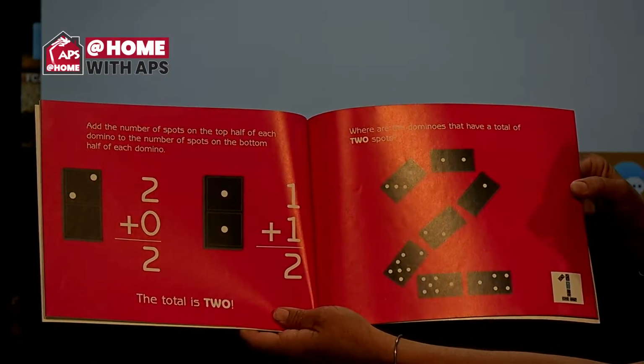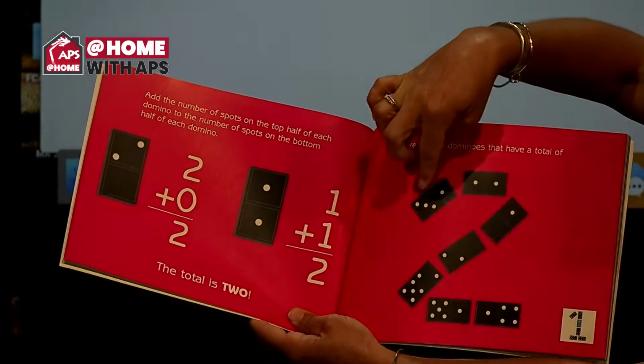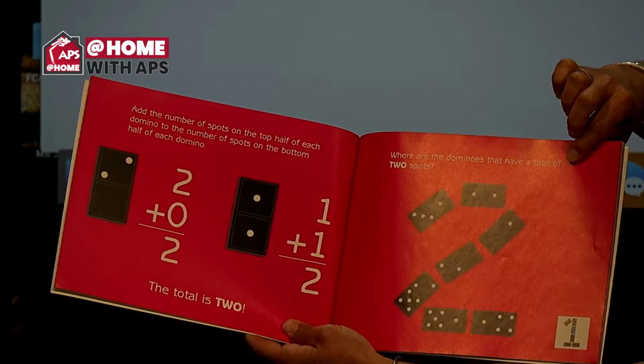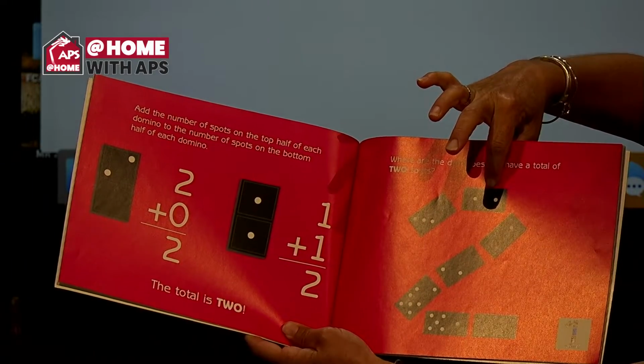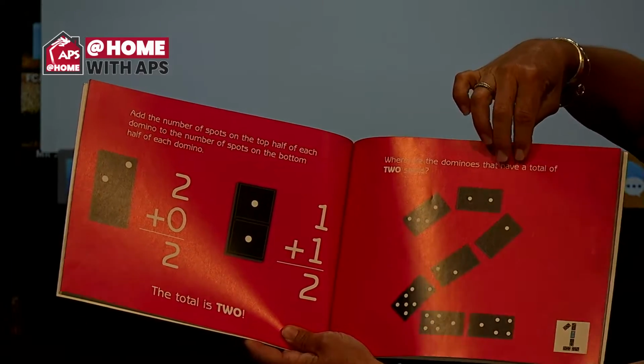Where are the dominoes that have a total of 2 spots in this picture of a 2? Can you see them? I see the double right away. There it is, 1 plus 1. That makes 2. Do you see the other? Here it is, 0 plus 2 gives us 2.